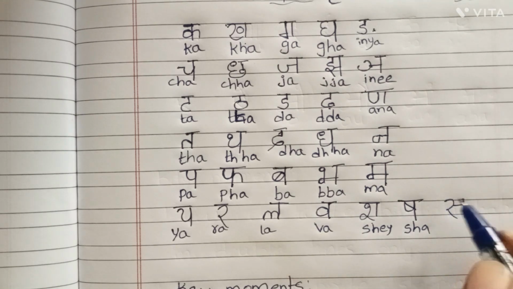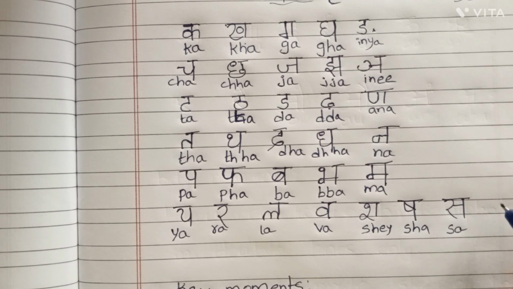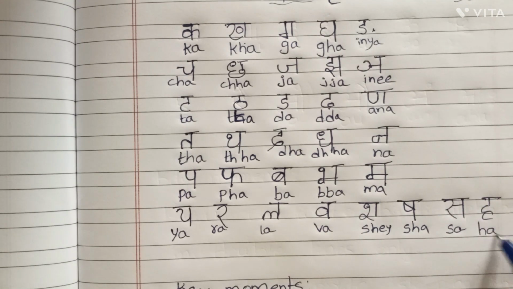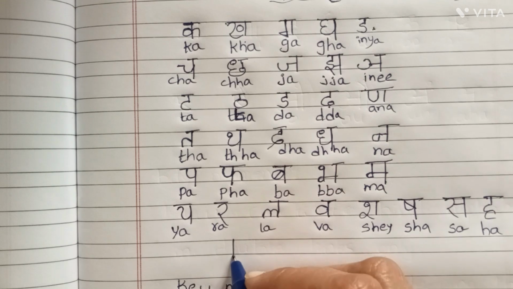Next letter is sa. You can write 2 like this. In the middle you can write one sleeping. To this you can write one standing. On the top you can write one sleeping line. This is sa. Next letter is ha. You can write one small standing line. To this you can write one curve. To this you can write one more curve. On the top you can write one sleeping line. This is ha.